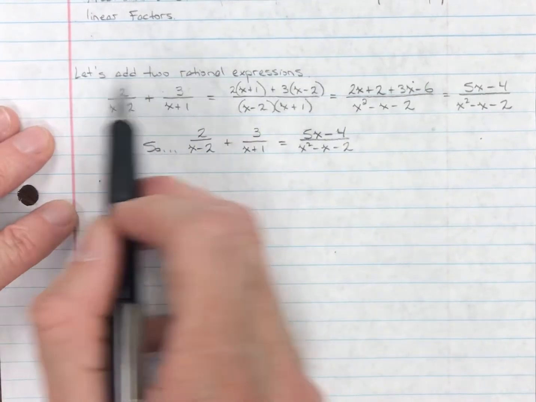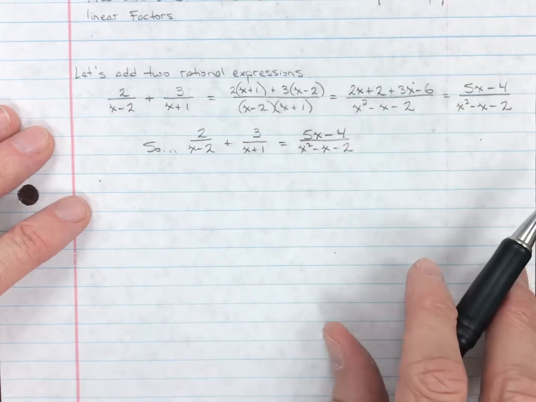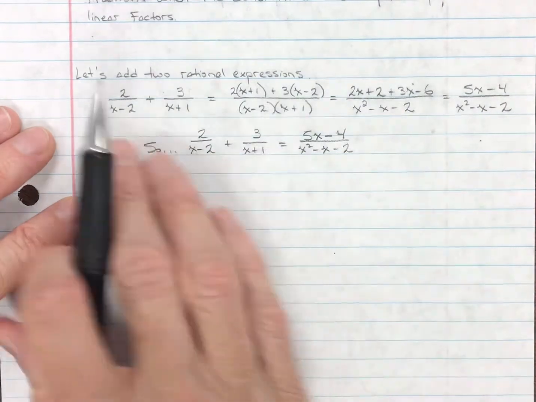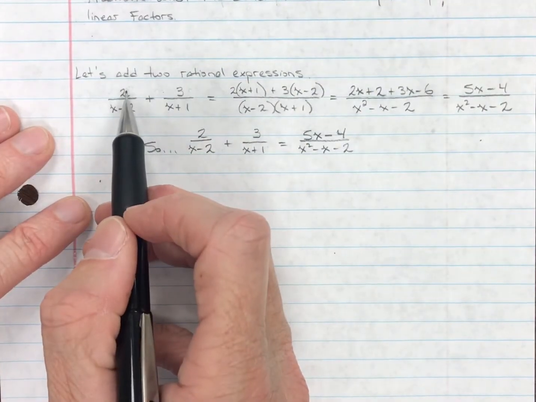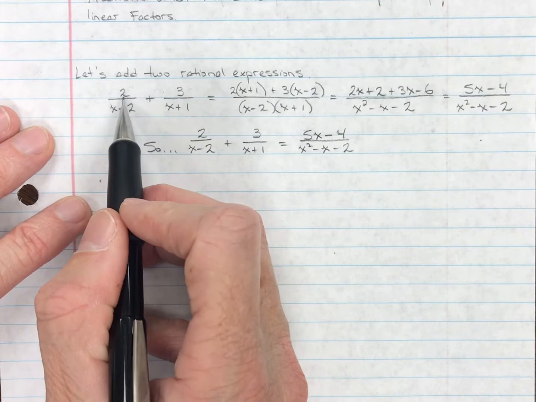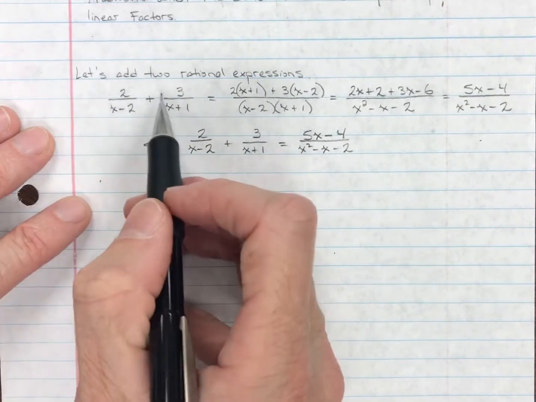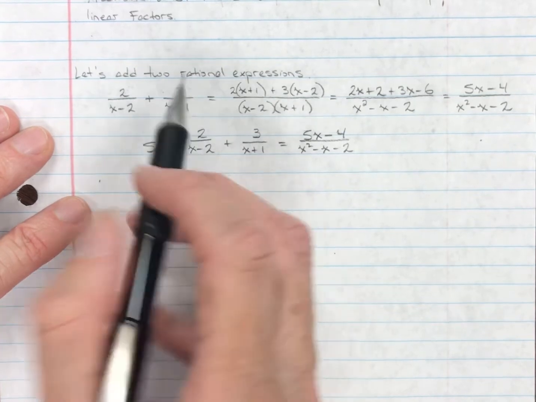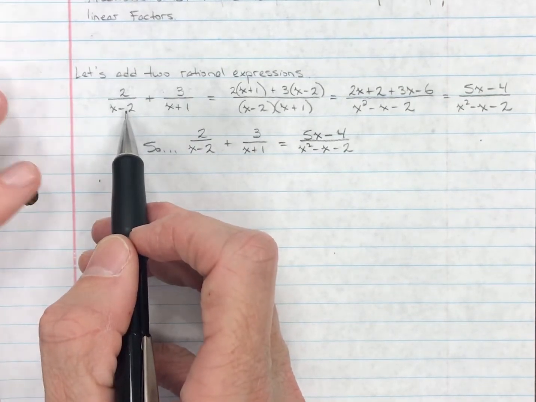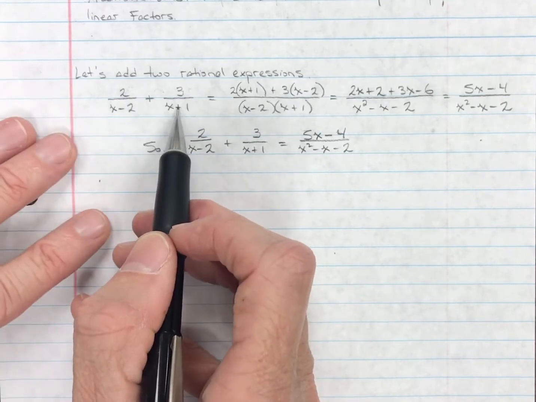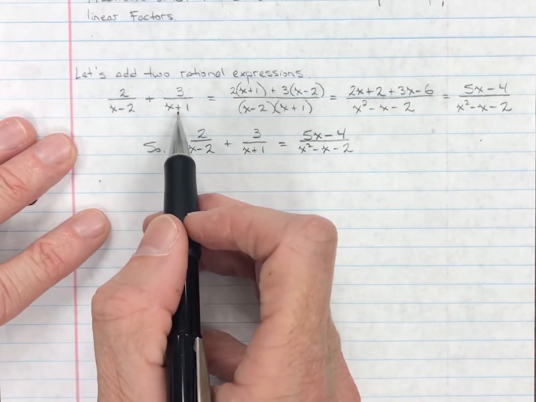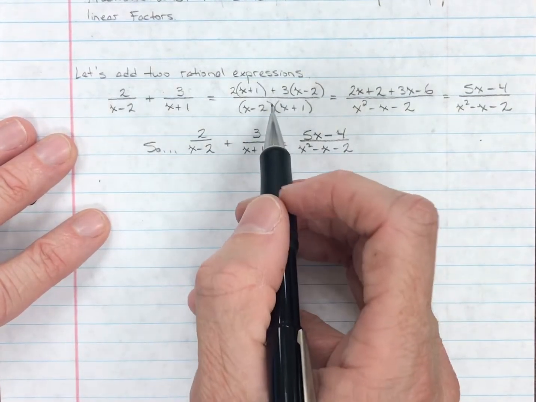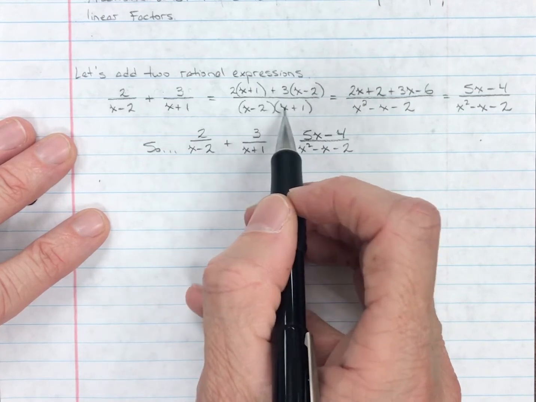Okay, so what we're going to do here is something we know. We're going to add two rational expressions. So here's what I've done. The first rational expression is 2 over x minus 2. And the second rational expression is 3 over x plus 1. So I have this rational expression plus this rational expression. And we know when we add fractions, we need a common denominator. So in this case, the common denominator is x minus 2 times x plus 1.